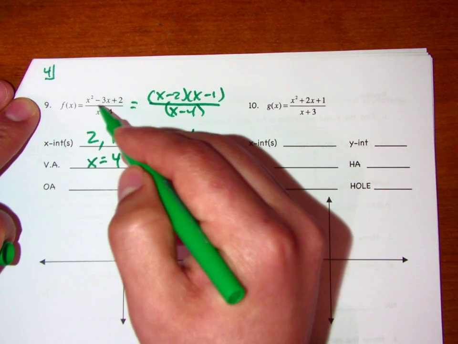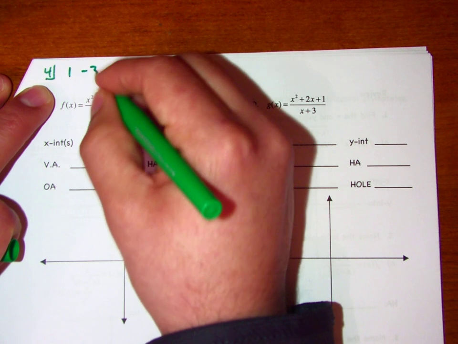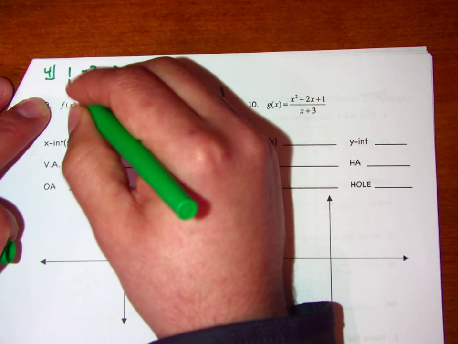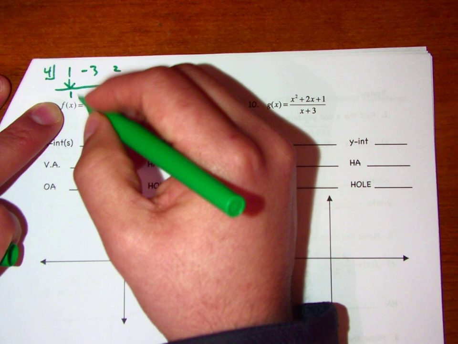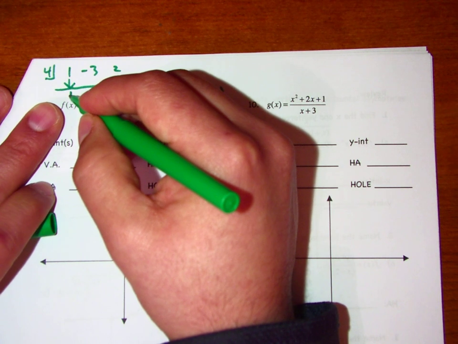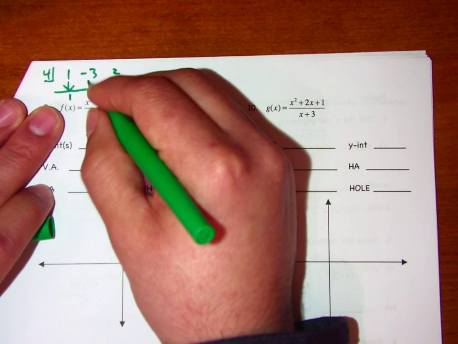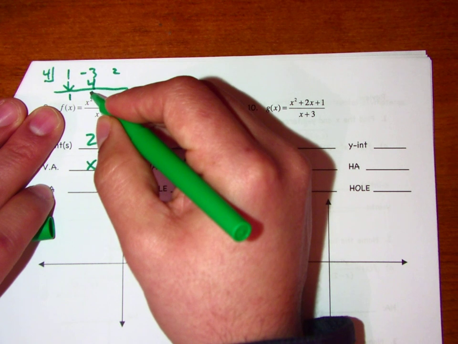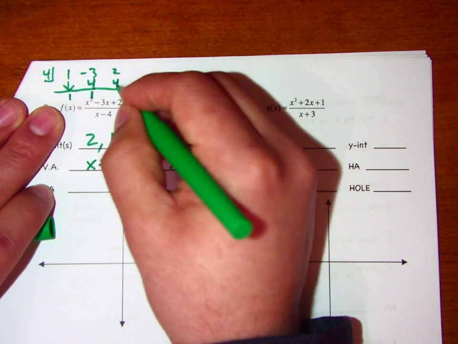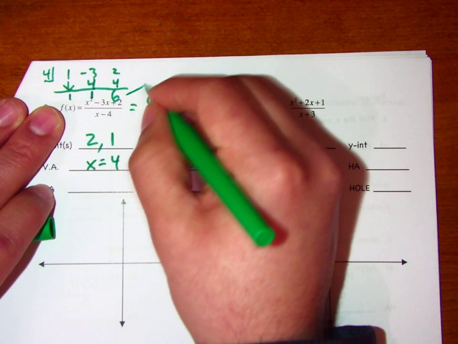Now you write down the coefficients of the numerator. And then you just bring down the first number. Now you multiply 1 times 4, you get 4. You add that up, you get 1. Now you take this number times 4, you get 4. You add those together, you get 6. So 6 is the remainder.